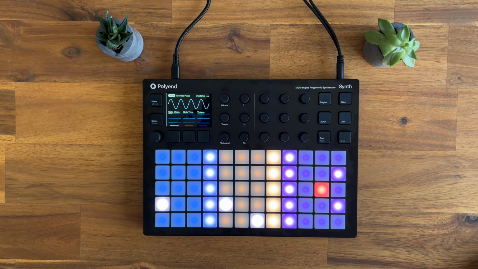Really cool, actually, that it follows. So you don't really need your music theory here, I guess. You can just play around and everything will follow the scale you have chosen.